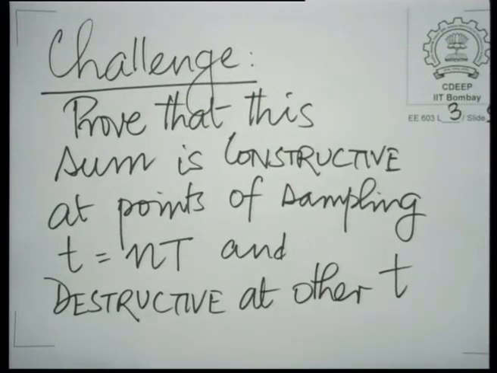So, what is going to happen? As you add more and more terms, essentially this sum is going to become localized near the points of sampling. It is going to rise higher and higher. In fact, it is very easy to see that at the point of sampling the sum is divergent. It would go towards infinity.